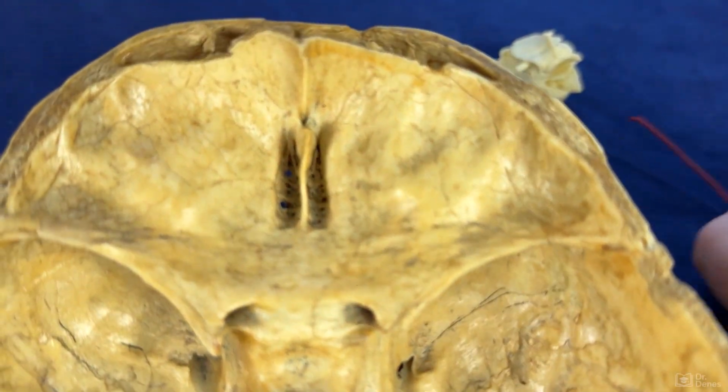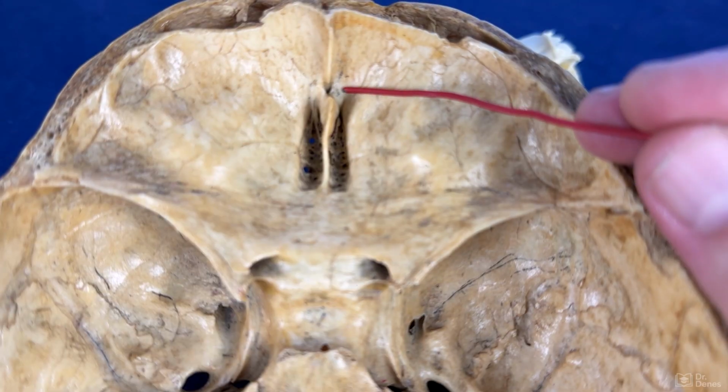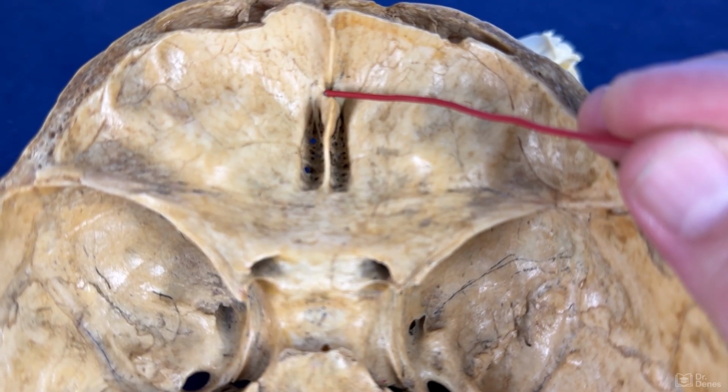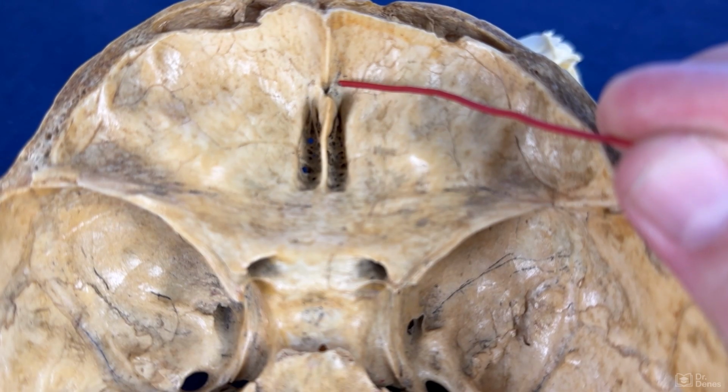Also, crista galli has two wings that, in fact, between them have the foramen caecum. These wings are called alae cristae galli, or ala crista galli here.